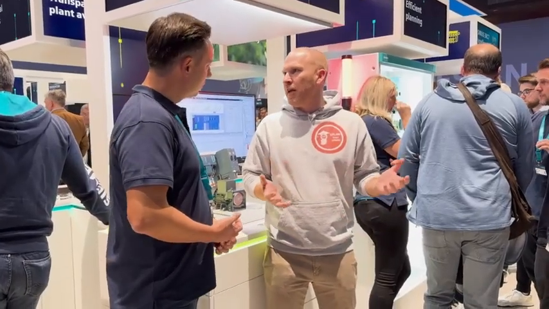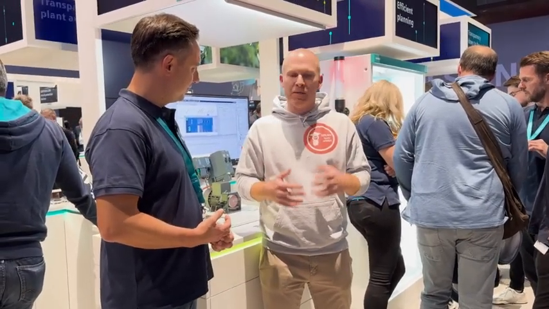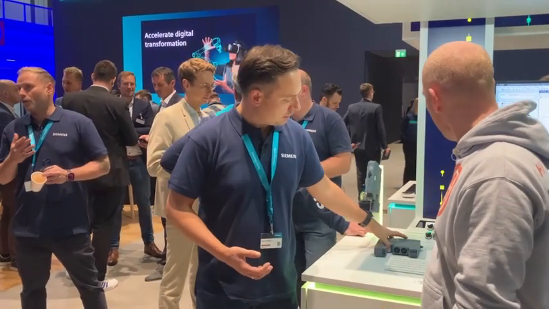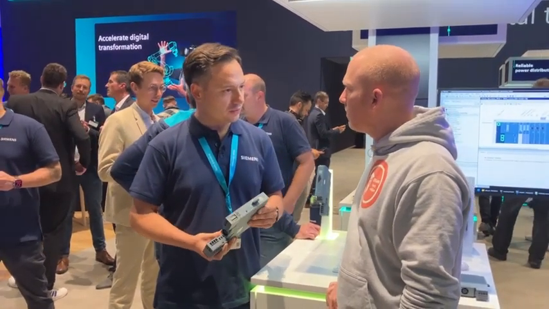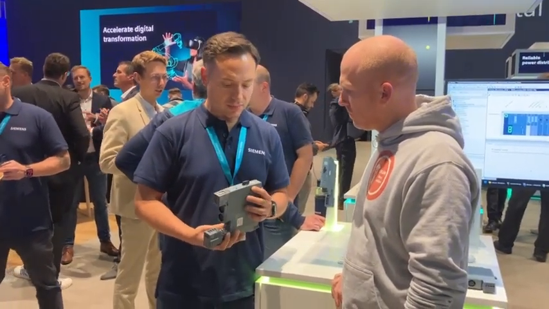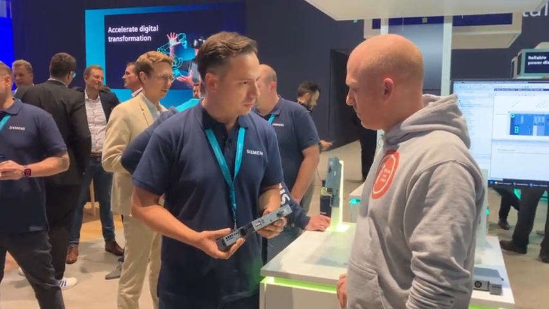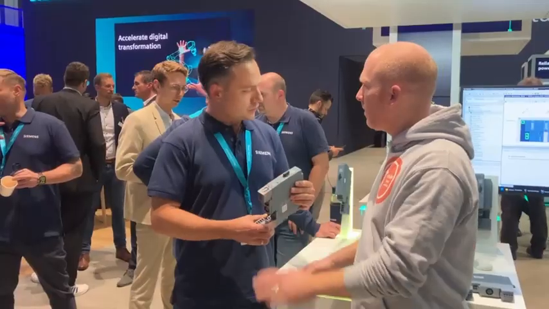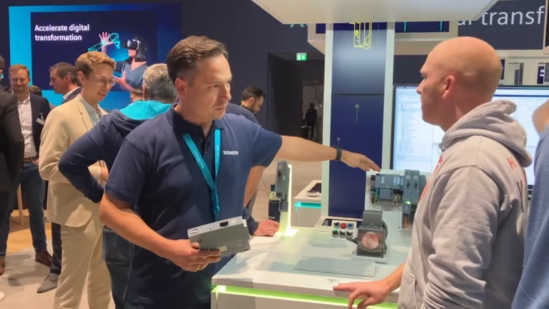E-starter means it's an electronic starter, right? That's correct. That's not really something new. Can you explain to us what is special about your product? Well, what we have here is a fully electronic starter, which we are calling e-starter. So it's integrated into the SIMATIC ET 200SP system. That's why the full name is SIMATIC ET 200SP e-starter. That means it's an extension of the ET 200SP, right? That's correct. So it's fully integrated here, as you see, in the ET 200SP system.